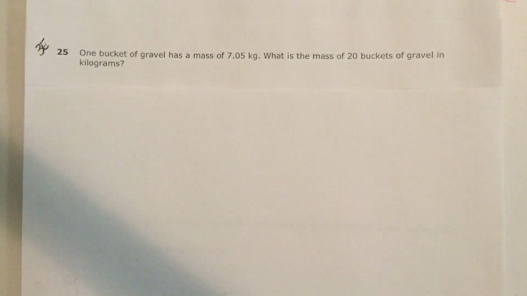Okay, 1 bucket of gravel has a mass of 7 5/100 kilograms. What is the mass of 20 buckets of gravel in kilograms? Okay, so we know if 1 bucket is 7 5/100 kilograms, that means every bucket's going to probably be 7 5/100 kilograms. So what would be the mass of 20 buckets? So tell me what you would do to solve this problem.